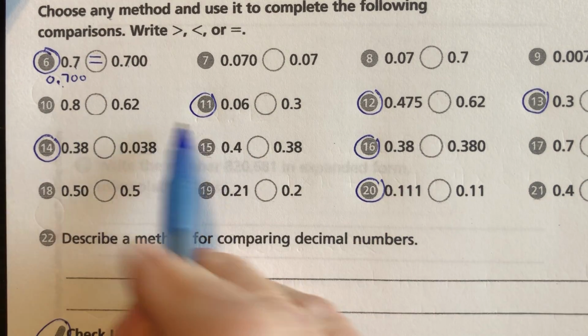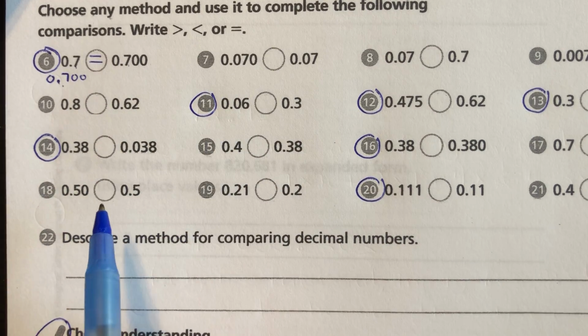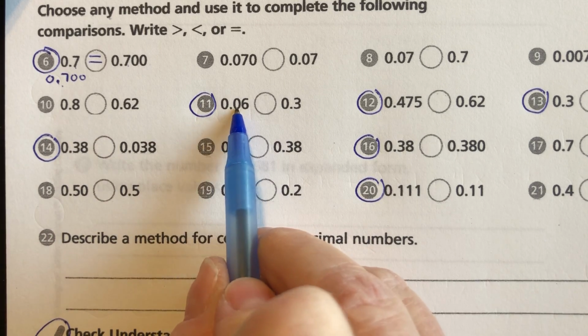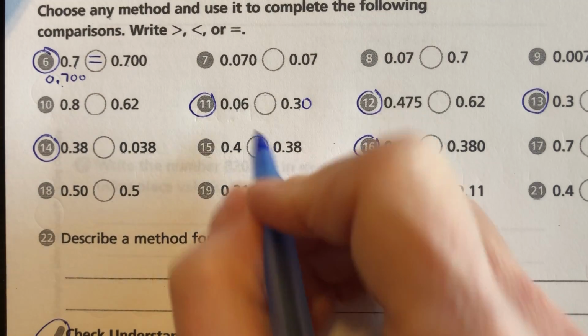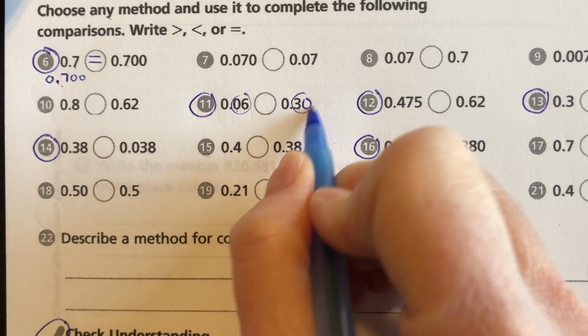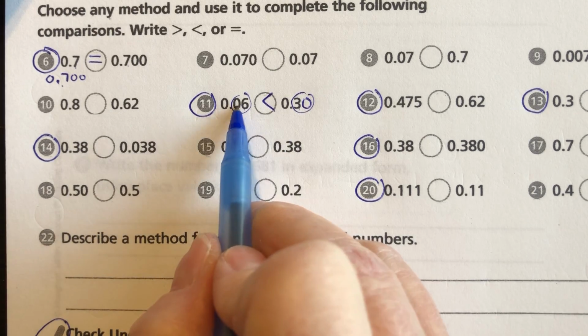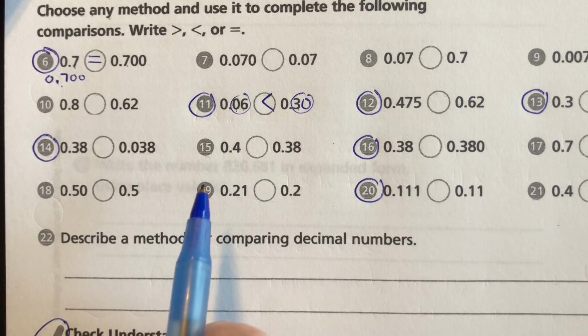All right, now we're gonna do number 11. I know, we're skipping around. You can see the ones I have circled. Those are the ones I picked out to do with small groups today. For number 11, I see 2 places to the right. This only has 1 place to the right, so I would add a 0. And now I'm comparing 6 hundredths with 30 hundredths. 30 hundredths would be more. I know that 6 is more than 3, but this is 6 hundredths compared to 30 hundredths.